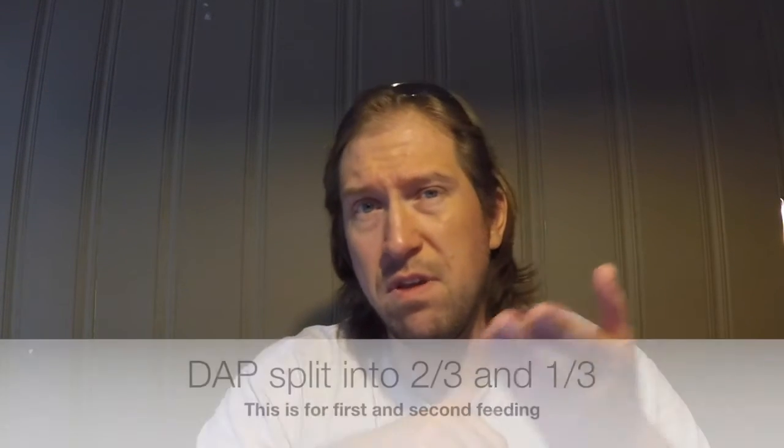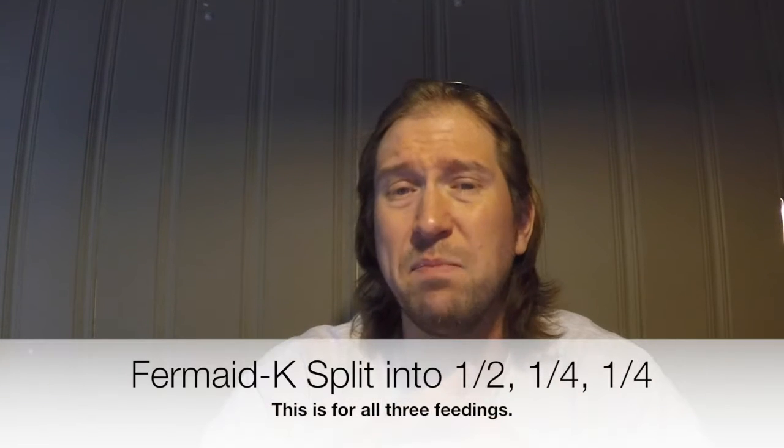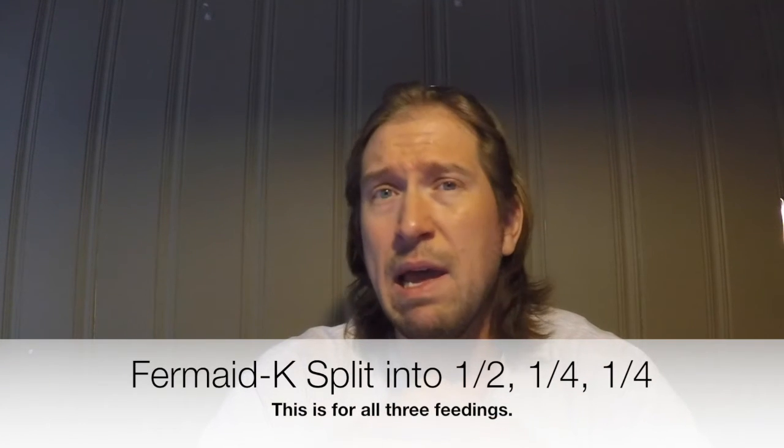So what I typically do is I take the DAP amount and split it into two. 2/3 for the initial feed-in and 1/3 for the second feed-in. Then I'll take the Fermaid-K and split it into 3, where it'd be half of it for the initial feed-in, 1/4 of it for the middle feed-in or second feed-in, and then the last 1/4 for the final feed.